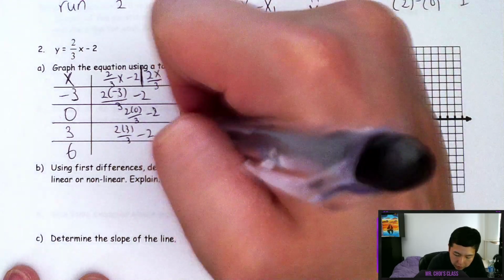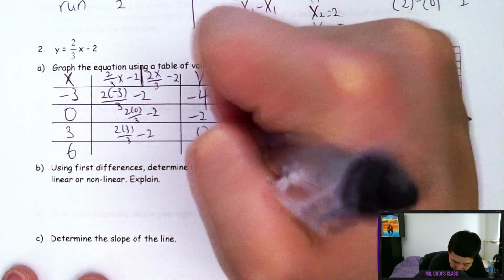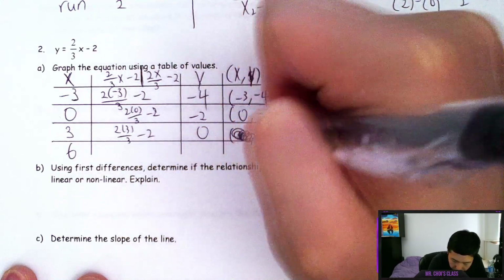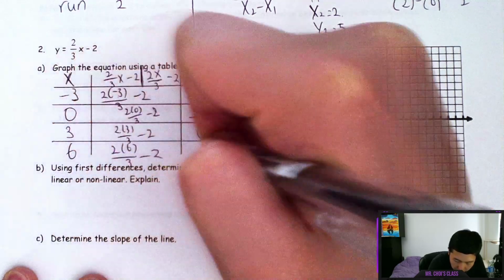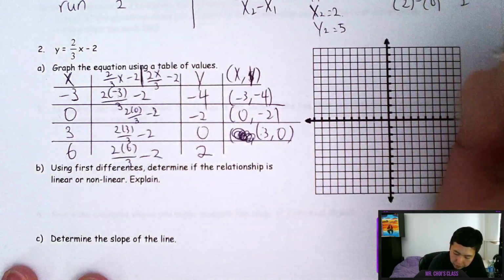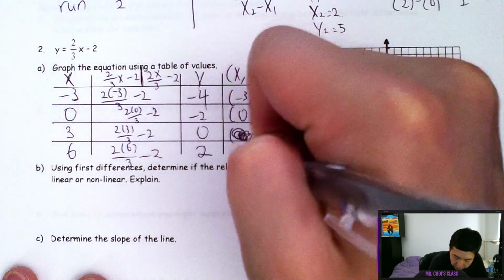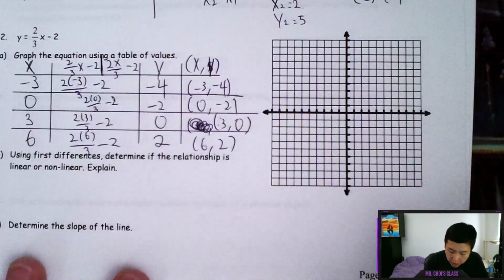That will just give me 0 here. Oops, sorry. Should be 3, 0. And then our last one, 2 times 6 divided by 3 minus 2. And that should give us 2. So 6, 2.